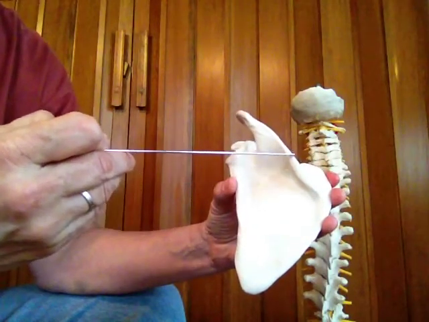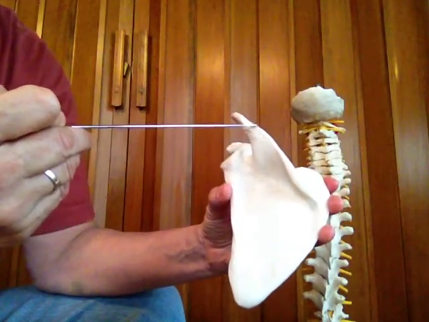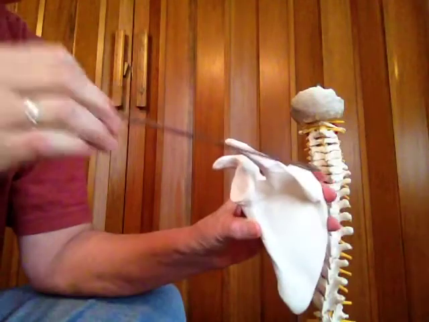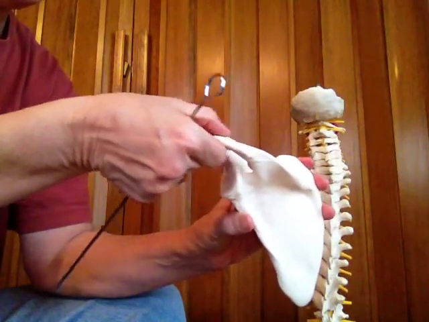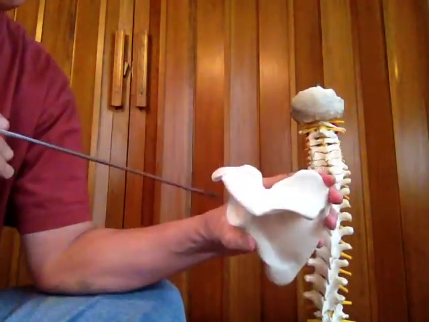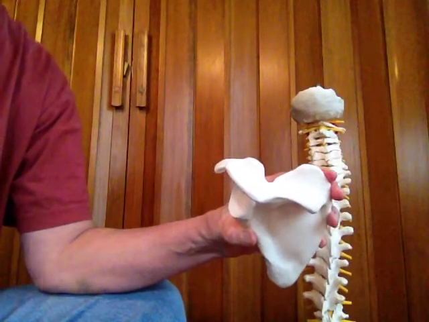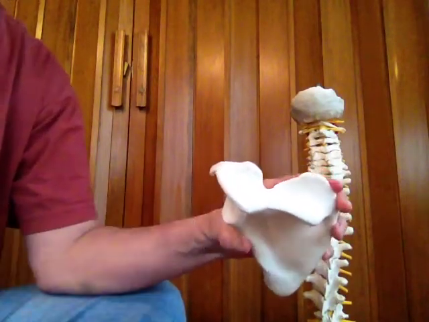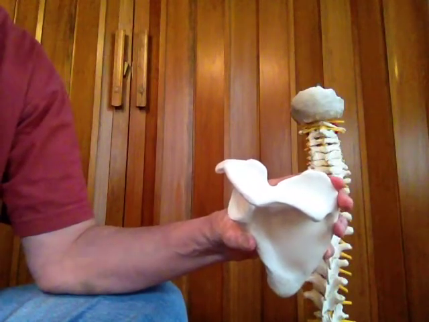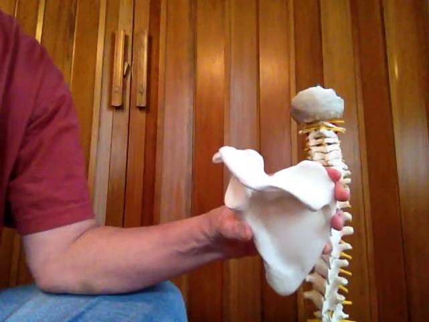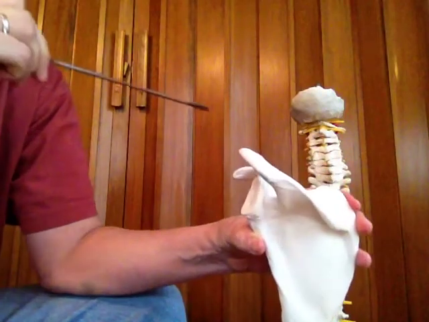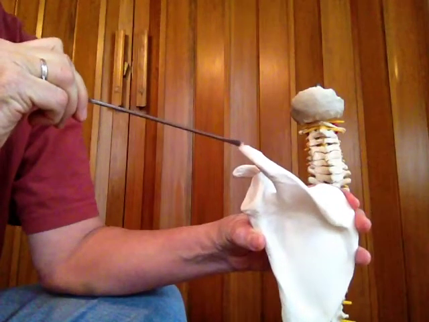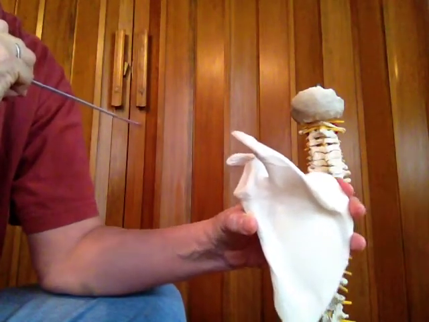If you follow the spine of the scapula all the way to its lateral edge, it becomes flat and creates a little bit of a hood over the glenohumeral joint. And that is called the acromion. That's actually where the clavicle articulates with the acromion.